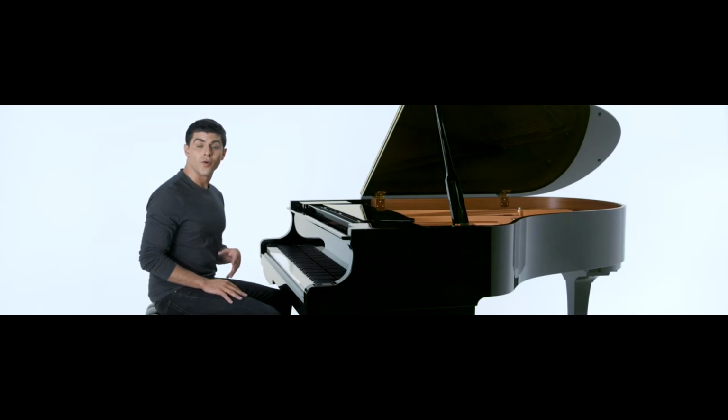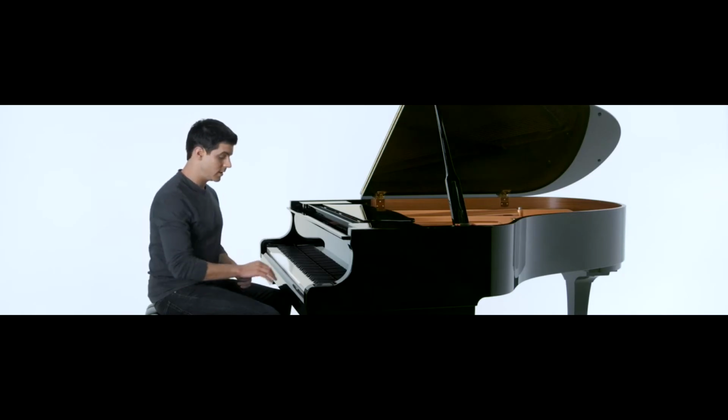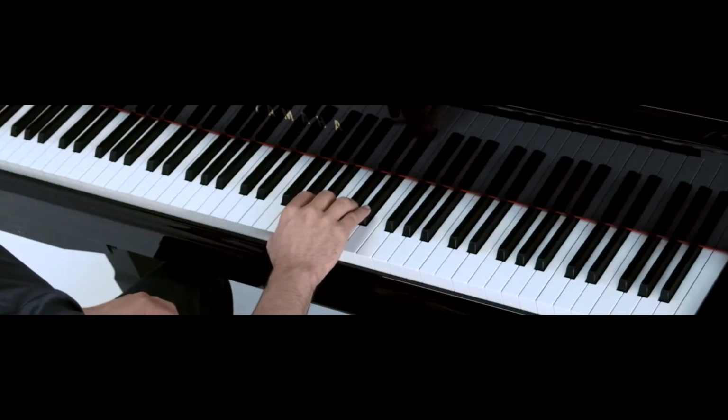Now try the first four-measure group of the B section. 1, 2, 3.